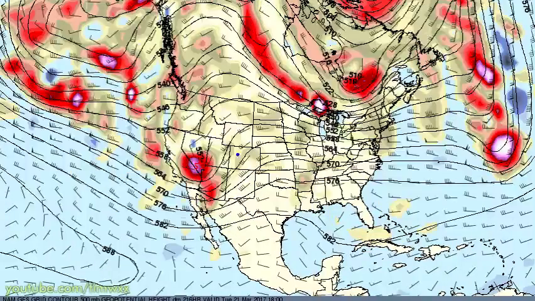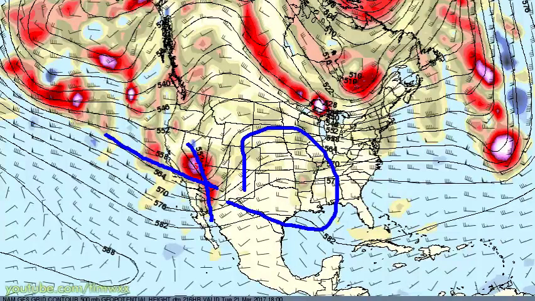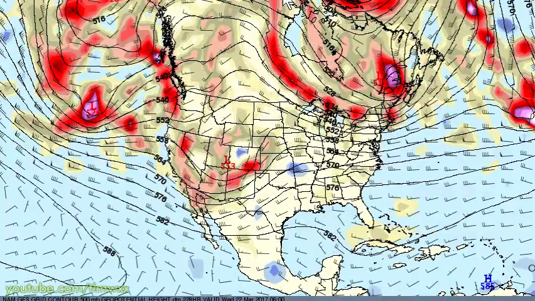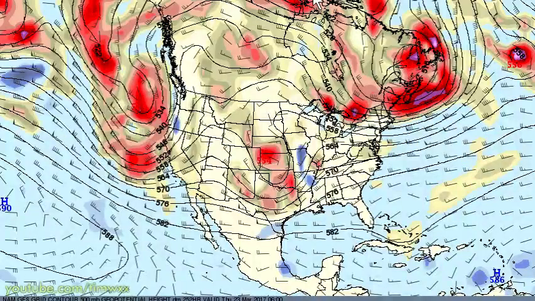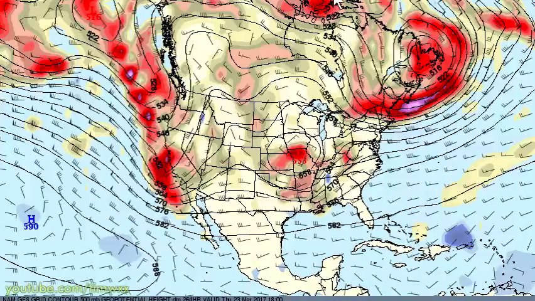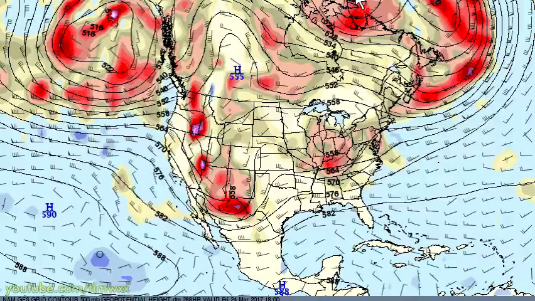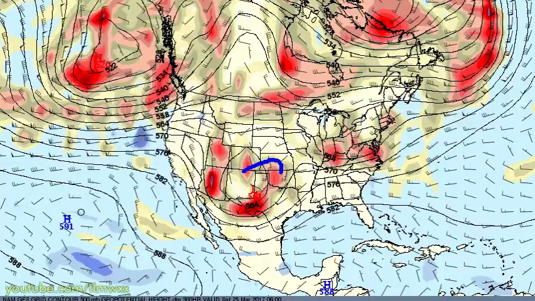Then we get this very deep system coming in here on Tuesday the 21st into the California, Nevada area. And that's kind of a negative tilt system, and it's kind of digging southeast, so that will take aim on Texas in about 9 to 10 days. That'll be your next big chance for severe weather here in the Great Plains. And it looks like a double shot with this next wave coming in towards the 25th.